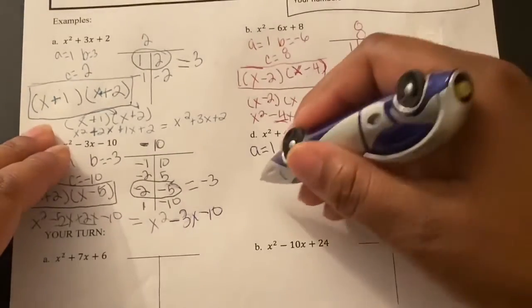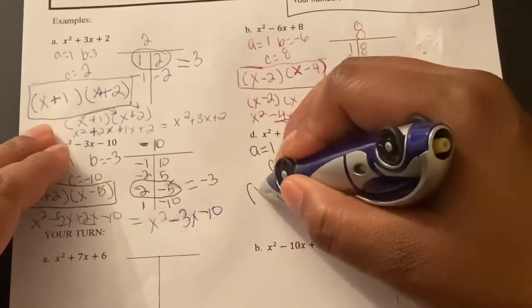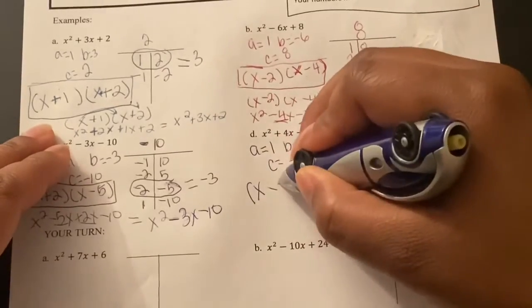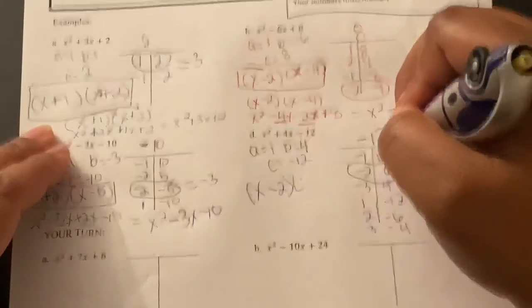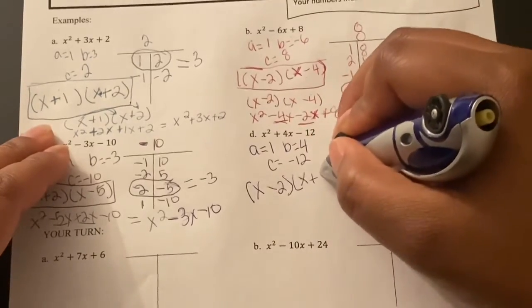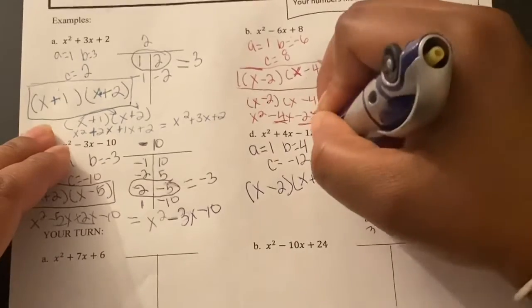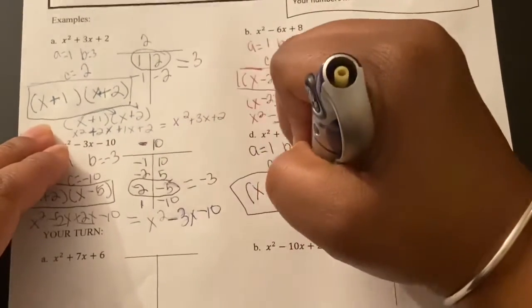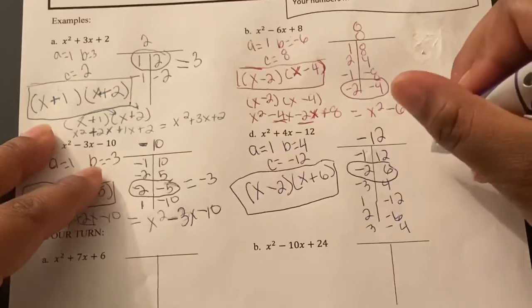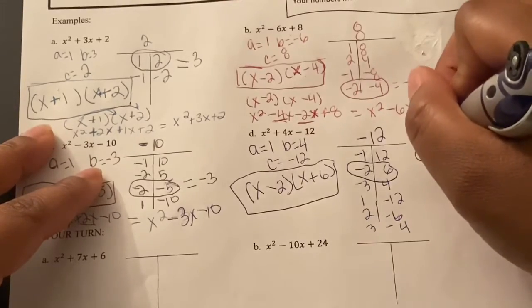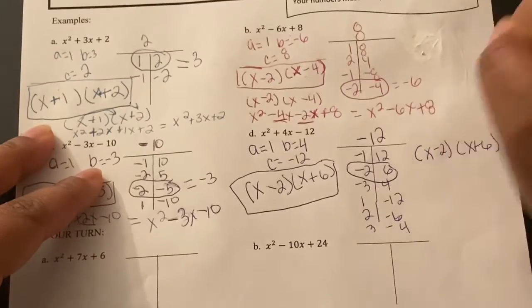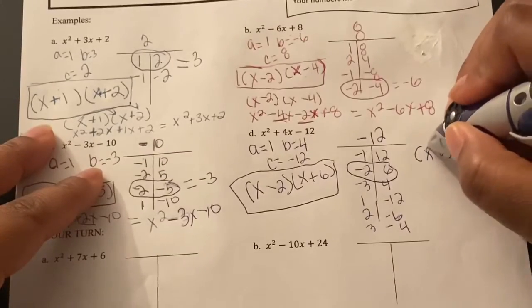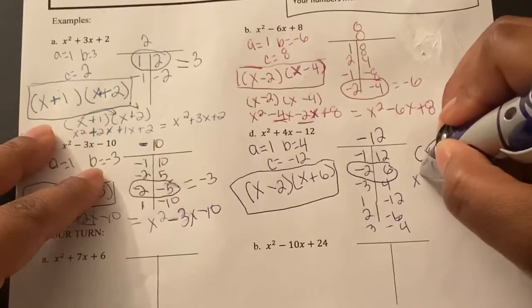Okay, so then that means I'm going to write them out as parentheses. x minus 2 because 2 is negative, and x plus 6 because 6 is positive. Okay, and I'm going to use this space over here to check them. x minus 2, x plus 6. Using FOIL, first is x times x, which is x squared.